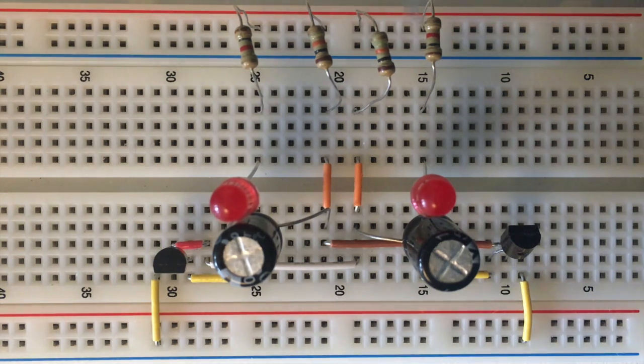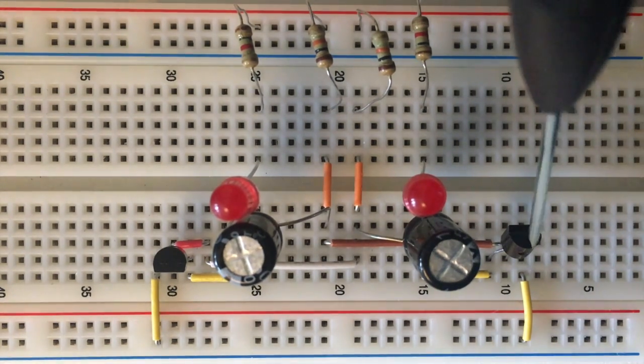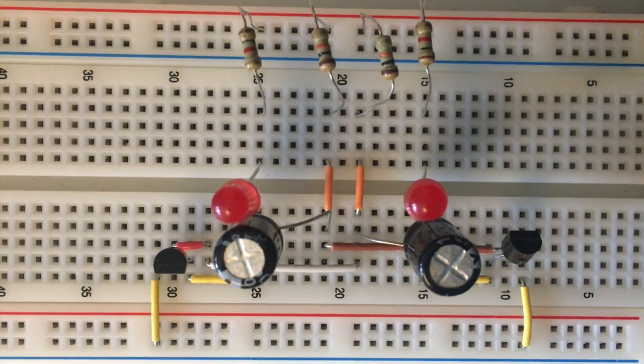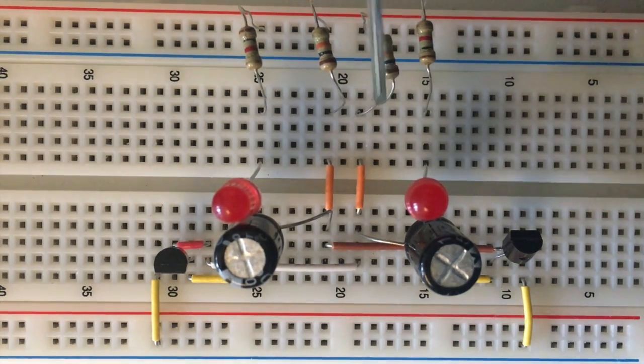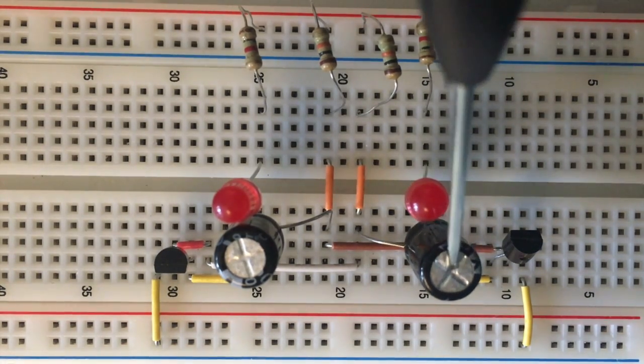First, current flows through this 1000 ohm resistor, after which it turns on this LED, and after which it flows into the collector pin of this transistor. After that, current flows through this 10,000 ohm resistor and into the positive pin of this capacitor.